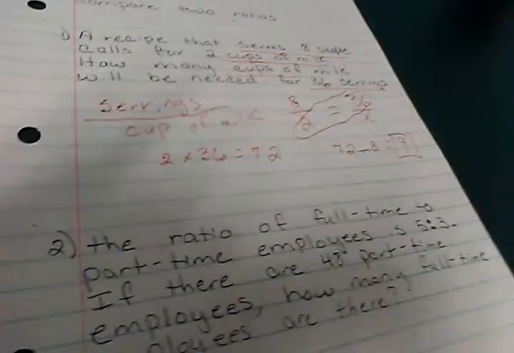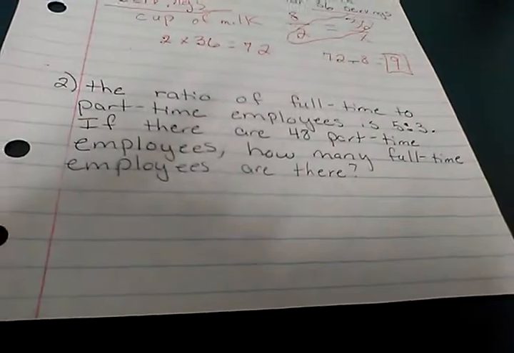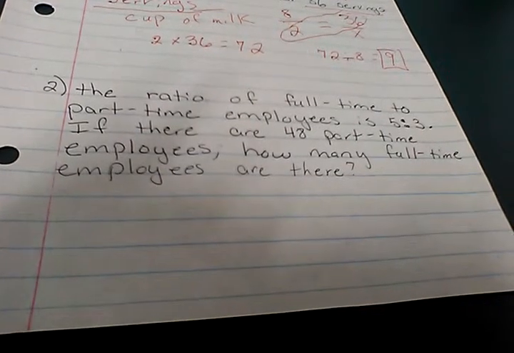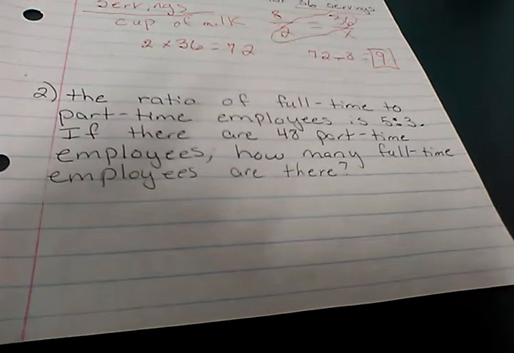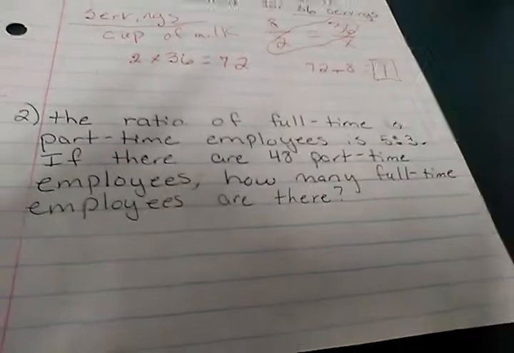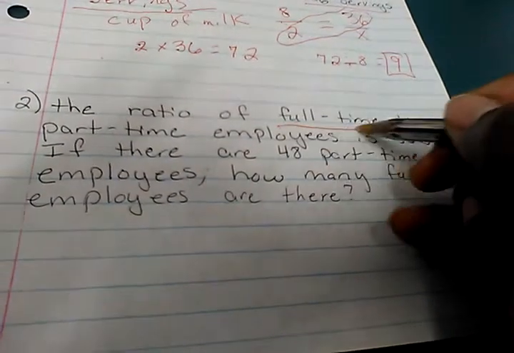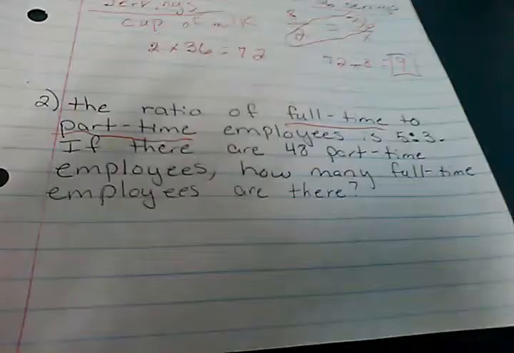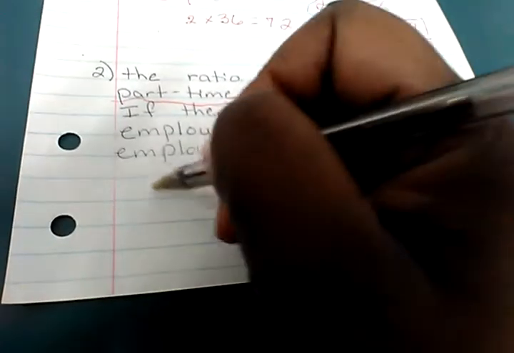So we got another one. It says the ratio of full-time to part-time employees is 5:3. If there are 48 part-time employees, how many full-time employees are there? So again, what am I looking at here? What is being compared? Looks like I'm comparing full-time to part-time employees. So I'm comparing full to part.